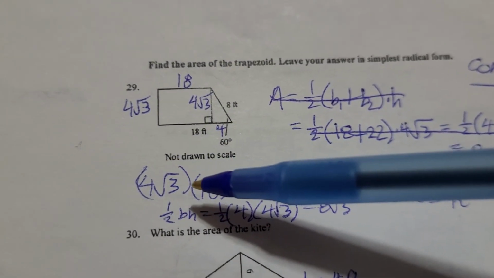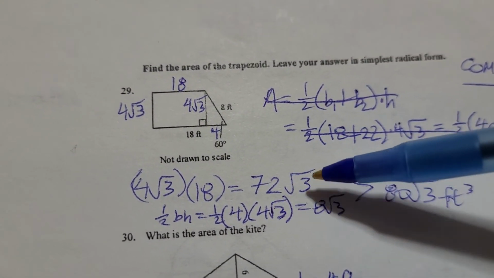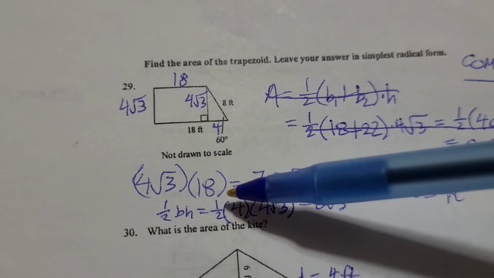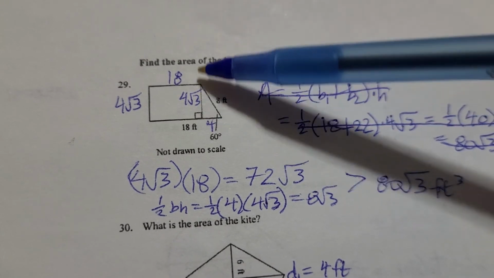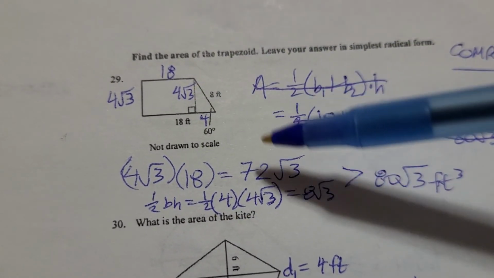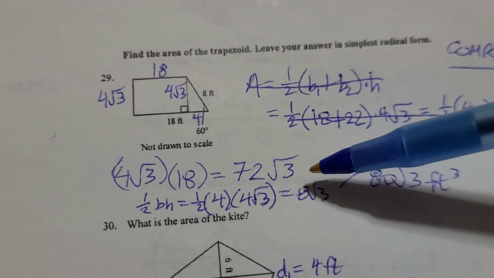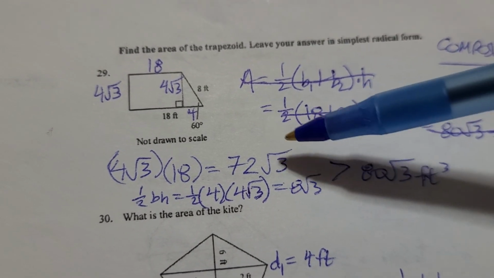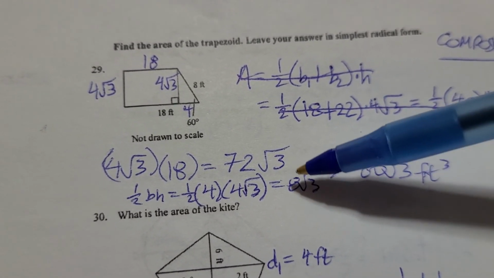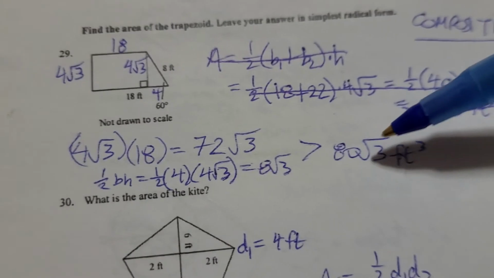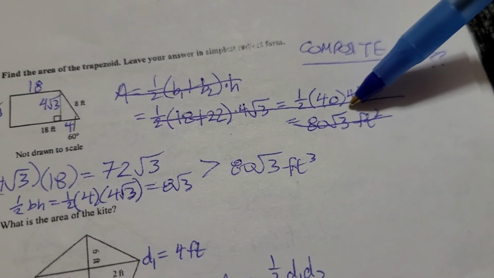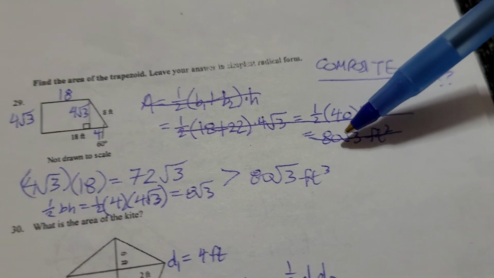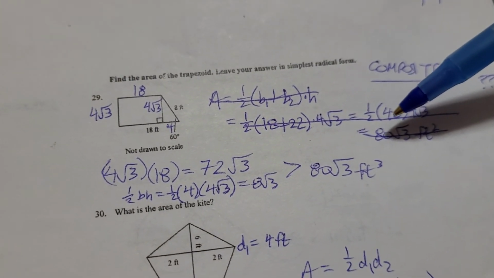So first of all, 4 square root of 3 times 18 is going to be 72 square root of 3. The area of the triangle is 1/2 the base, which is going to be 4, times that height, which is 4 square root of 3. 72 square root of 3 plus 8 square root of 3, those are actually like terms. That's going to add to 80 square root of 3. Well, look at that, I got the exact same answer that I got the first time, so I think the answer in the back for number 29 is wrong.